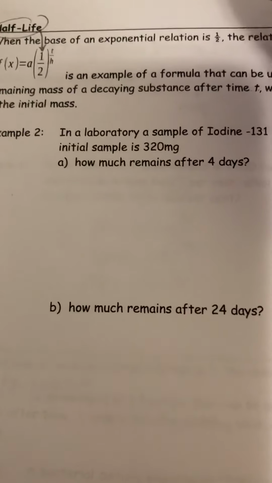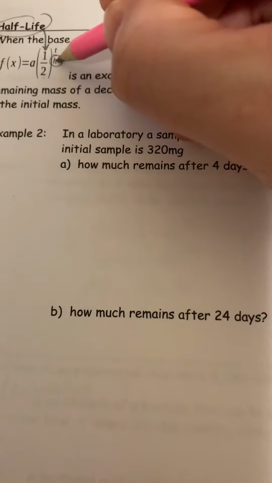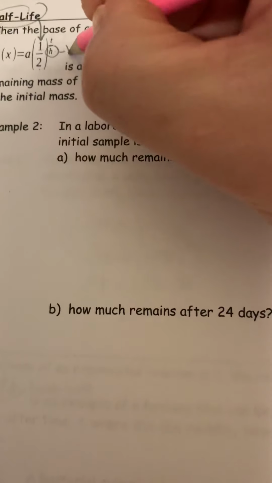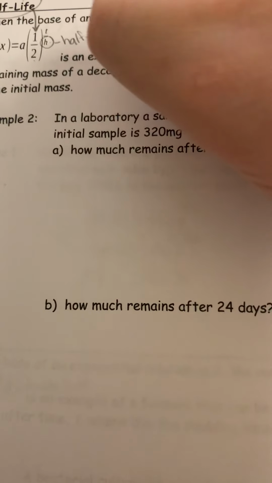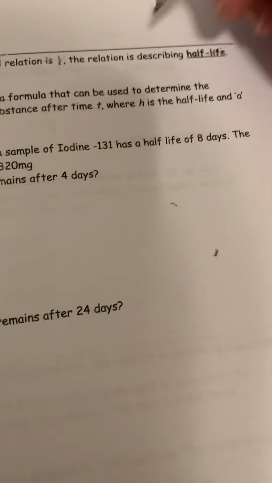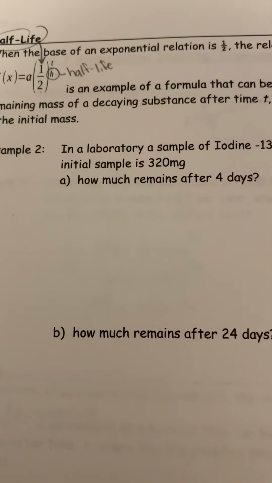And now the only difference between doubling and half-life, besides the base, is this letter here. Before it was a D for doubling, H is now half-life. So H is the half-life, and A again is the initial amount or initial mass.